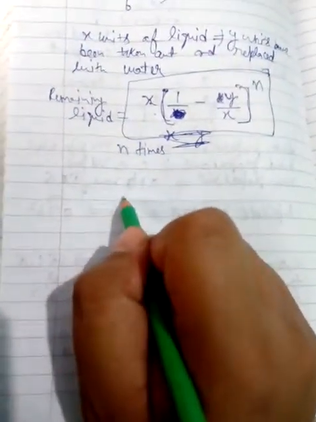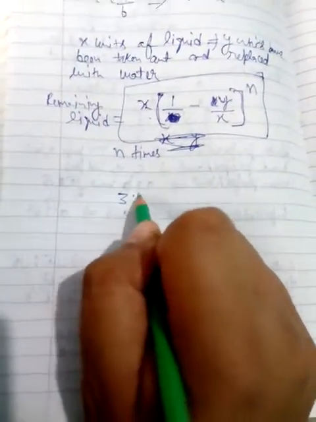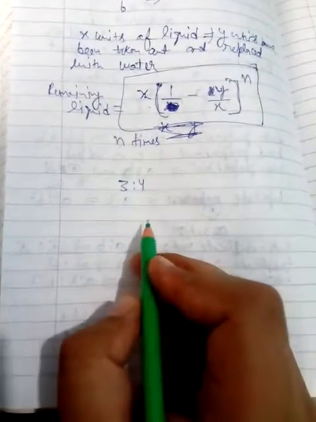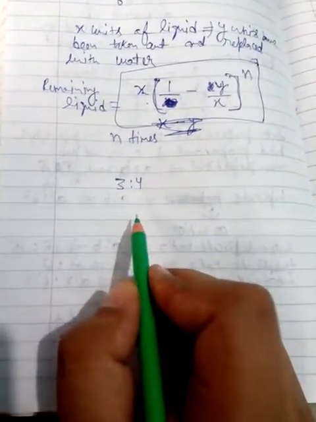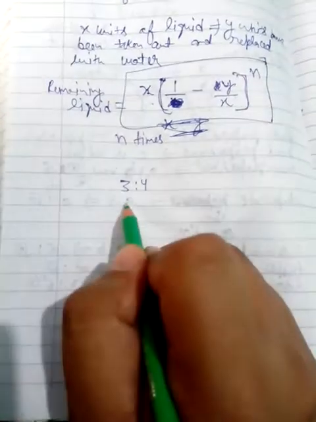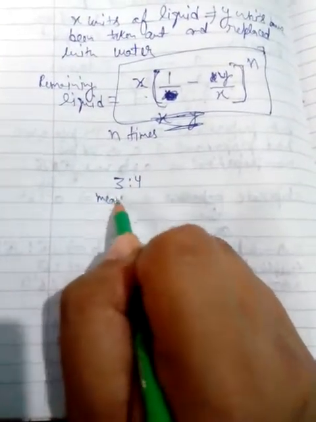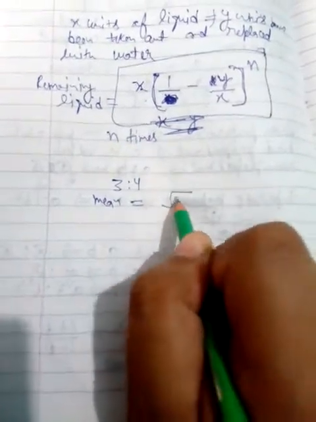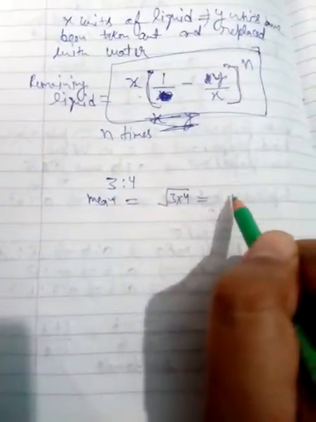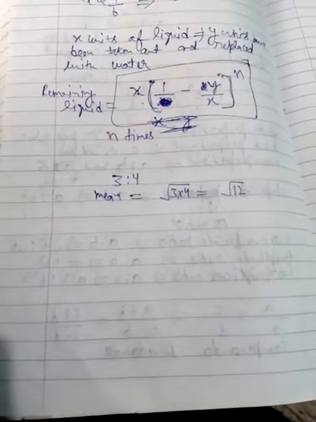Suppose we are given a ratio 3:4 and we want to find its mean. So the formula for mean is under root 3 into 4. We will get the answer under root 12. So that is the answer.